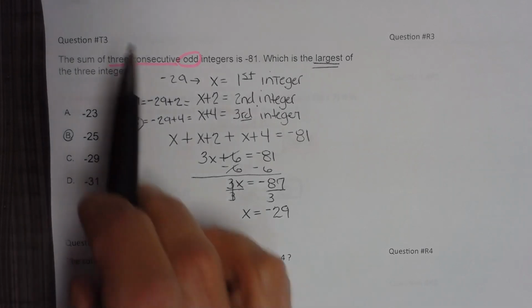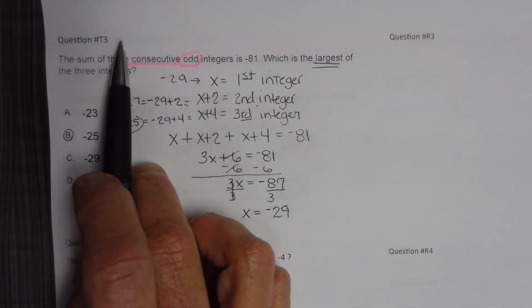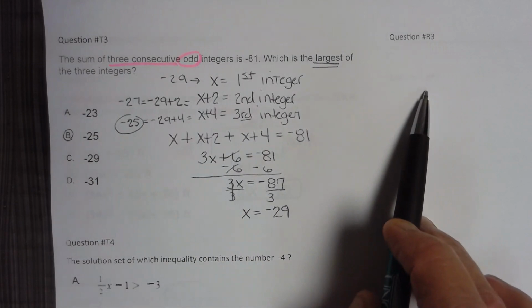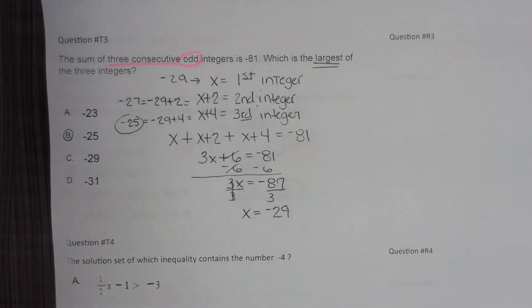All right, if you're listening, write your mother or your father's first name right here next to T3, and then find the matching question, glue it down, and then show all your work.